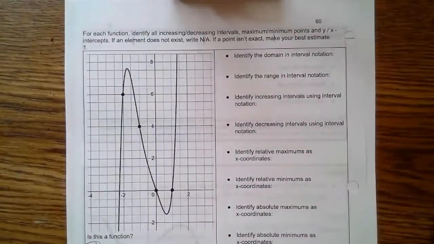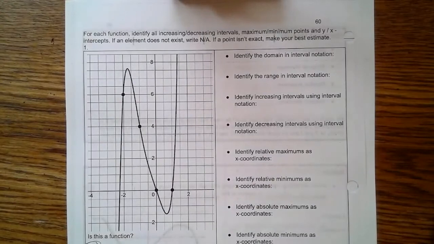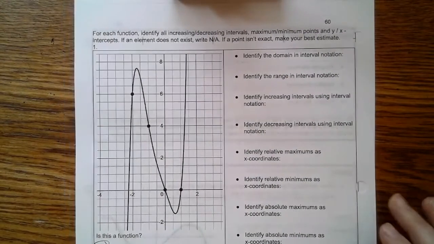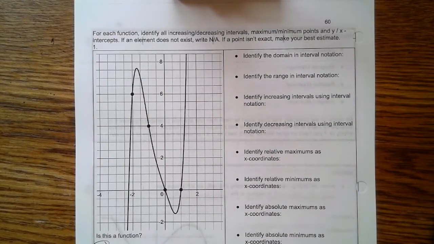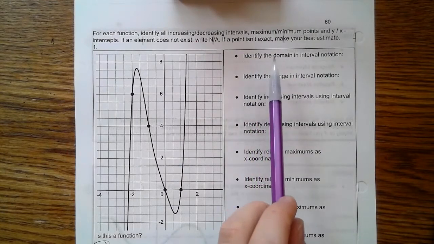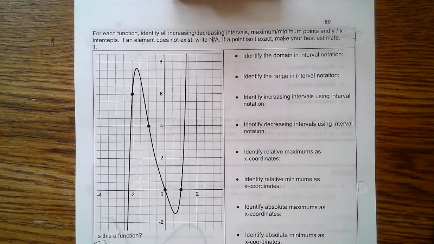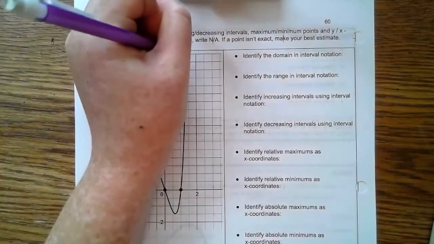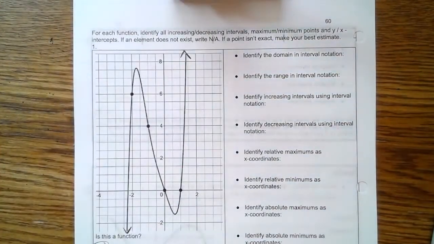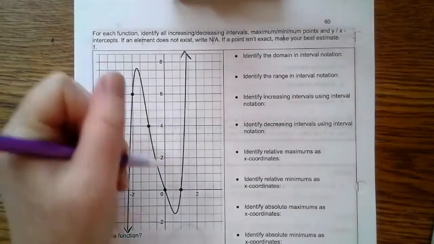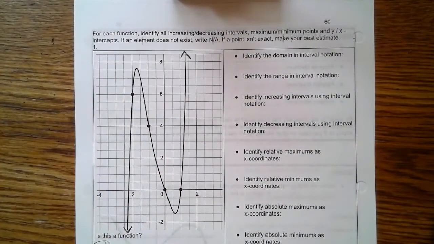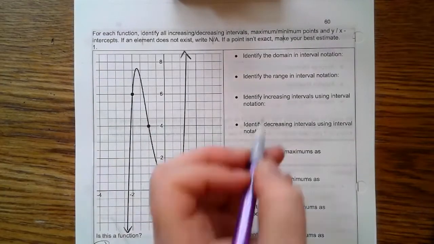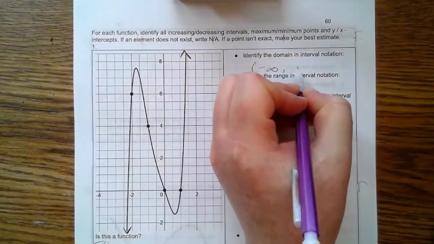So we are hitting a lot of different things right here. So I'm going to go very slow, and feel free to pause at any time. Identify the domain in interval notation. So my domain are what numbers are being used. So if we look at this, it seems like these graphs go on forever. So let's throw some arrows on there. So eventually all my x values will be used and all my y values will be used. So all real numbers.